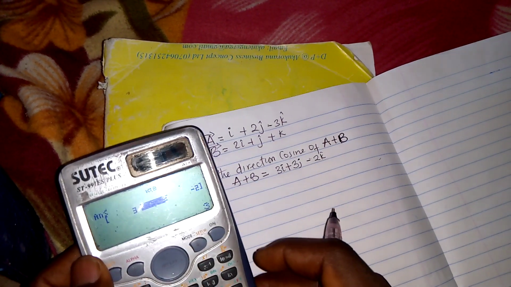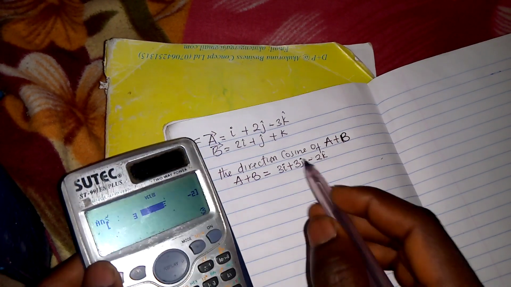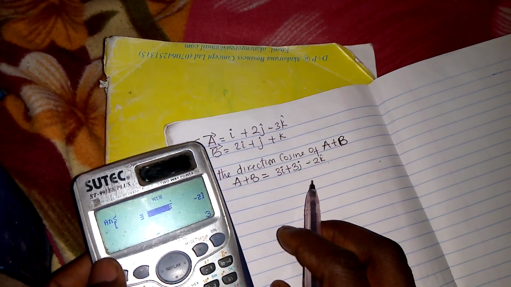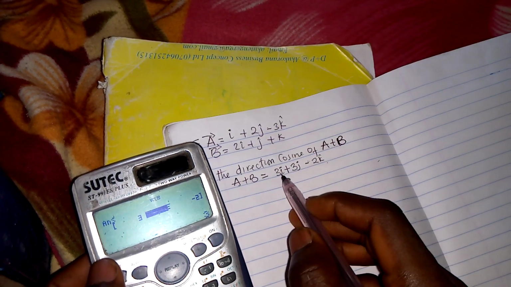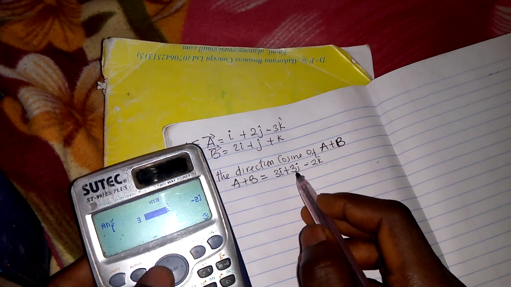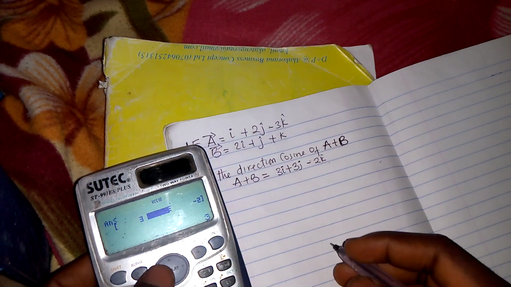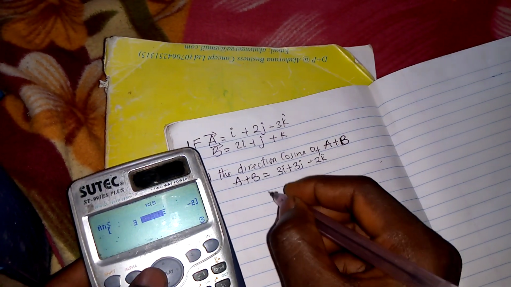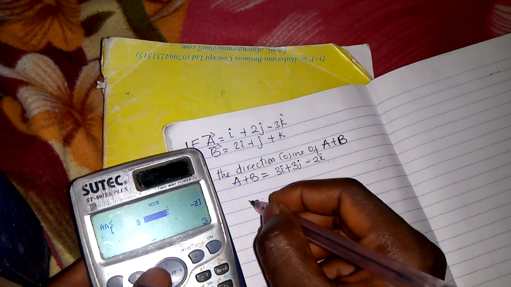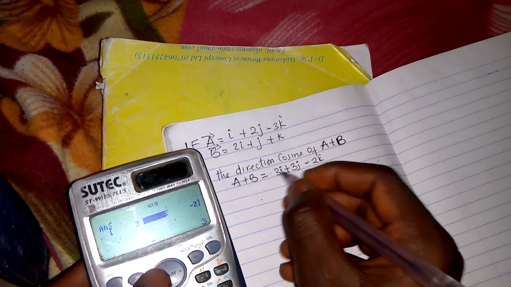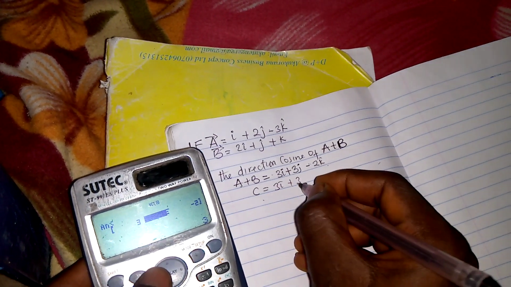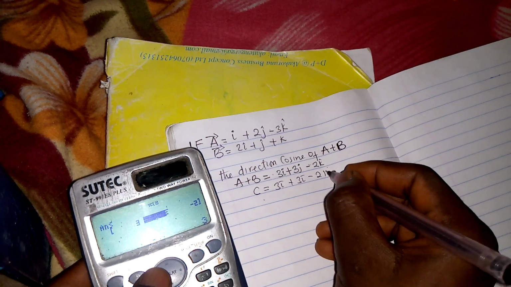To get the direction cosine, we find the magnitude of this vector. Let's call this our new vector, vector C, which is equal to 3I plus 3J minus 2K.